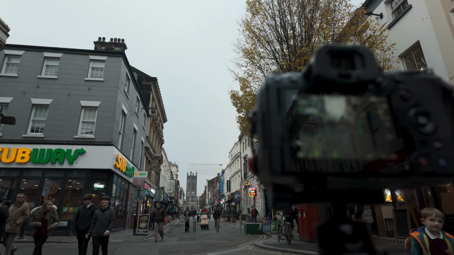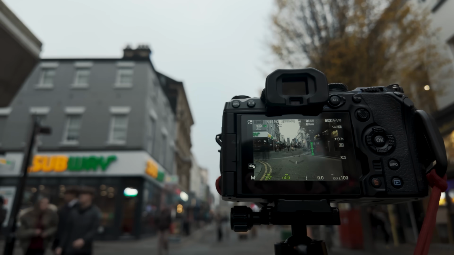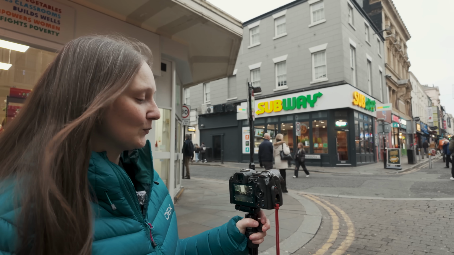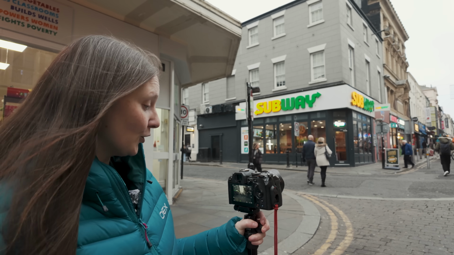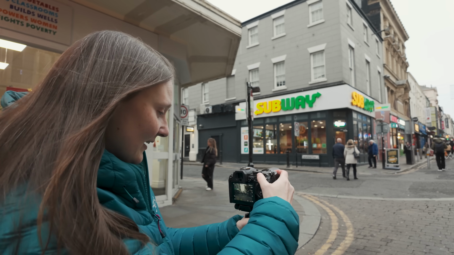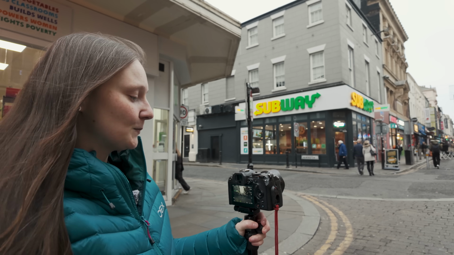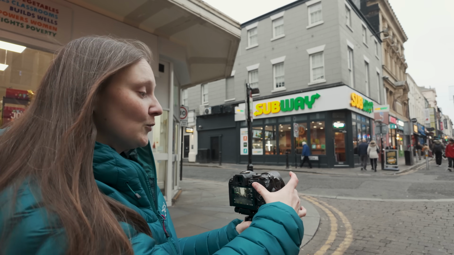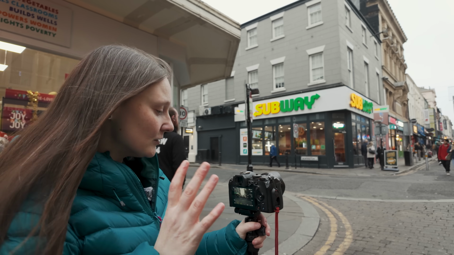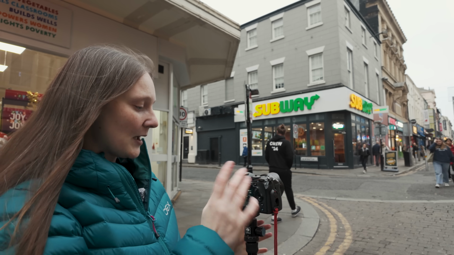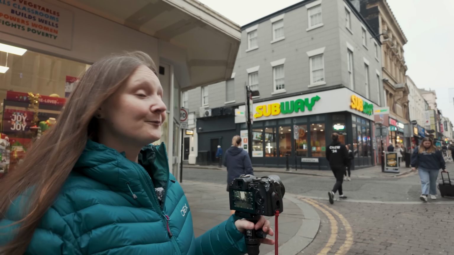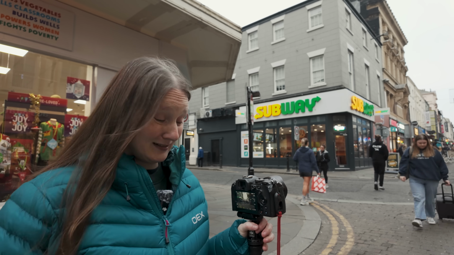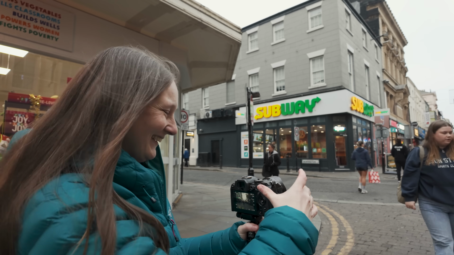So I've got ND 64 on in the Live ND setting, which gives me a ridiculous amount of scope to work with. If I set this to ISO 100, then I can get up to 5 seconds of exposure at f4.5, which is what I'm going to try first. A good rule of thumb for this is to put your 2-second timer on just to eliminate any shakes. However, I'm also aware that I'm in the middle of the city, so I'm going to keep hold of the tripod anyway.